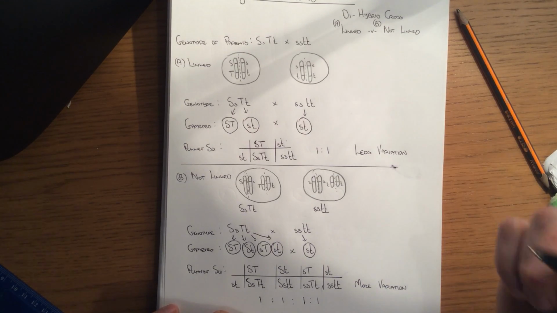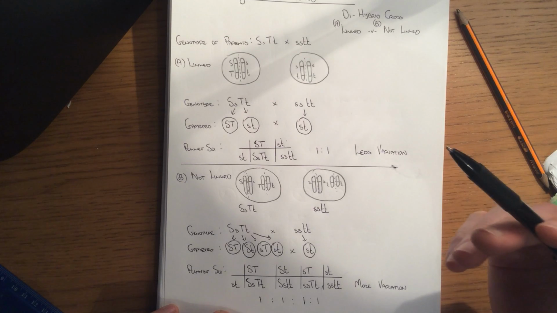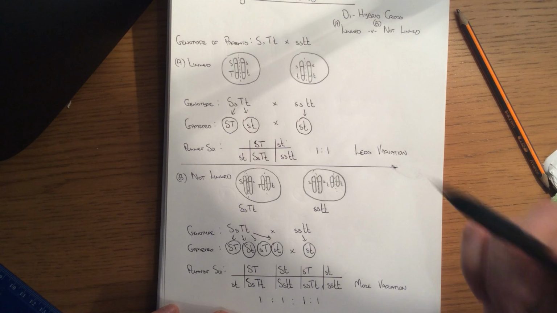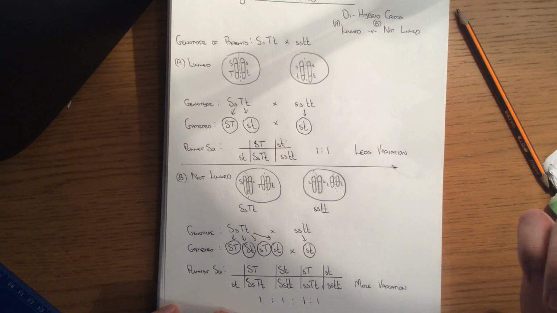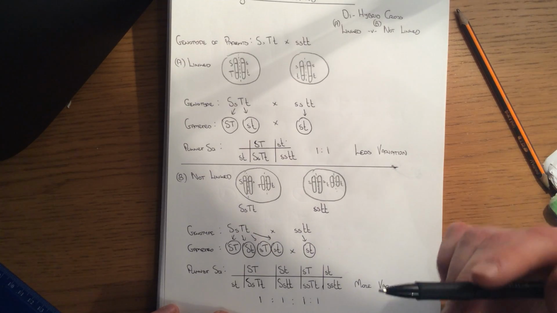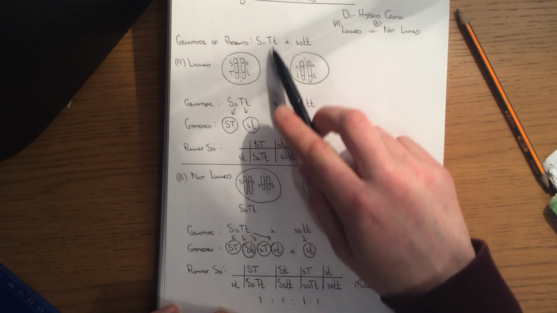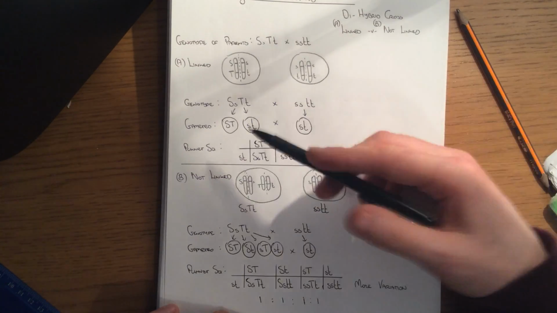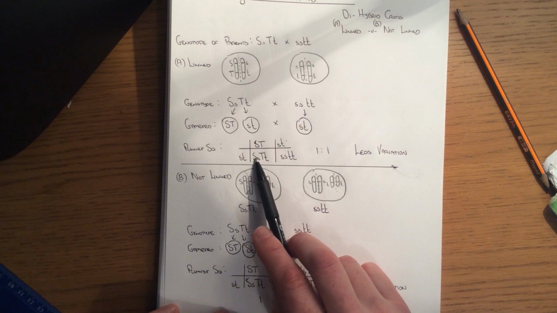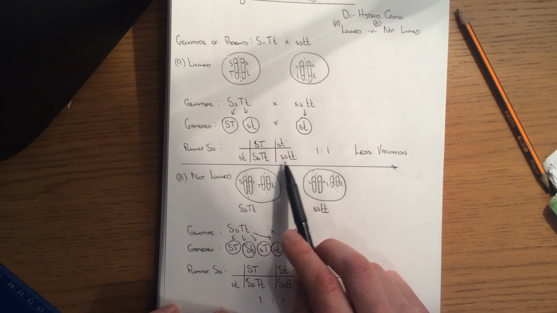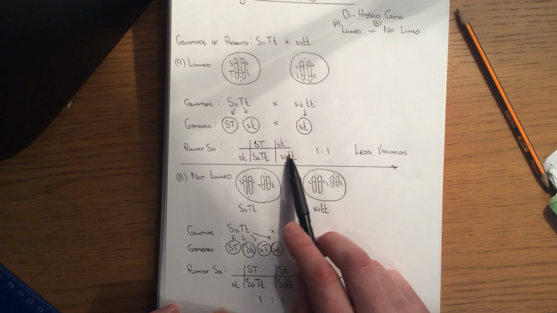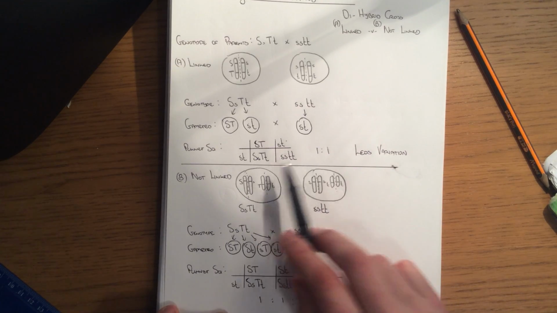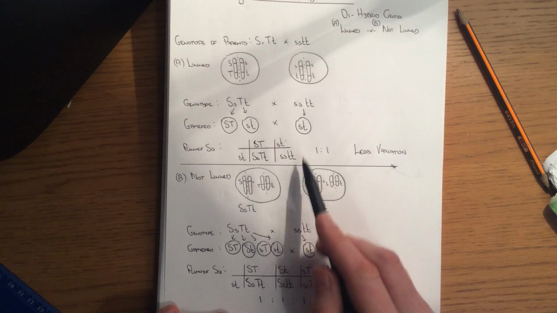Now, let's think about this as if the S's and the T's actually represented something. So let's say the T's represented tallness, and let's say the S's represent the color of the flowers, which makes things easier. So let's say the S represented silver, and the dominant T represented tall. So in this case here, all these are going to be tall and silver. These ones here, they're lowercase t, so they're going to be short. And then let's say that the lowercase s represented black. So these are all going to be short and black. So tall and silver, short and black.